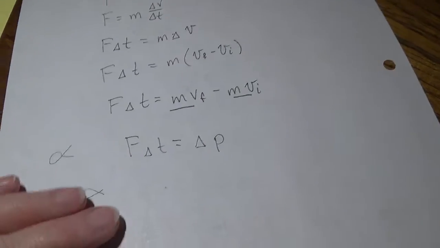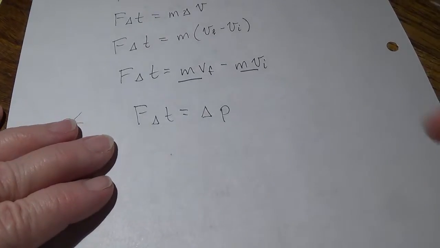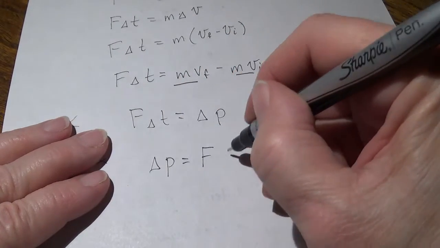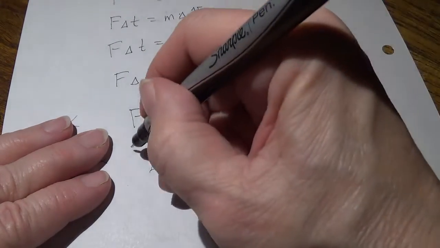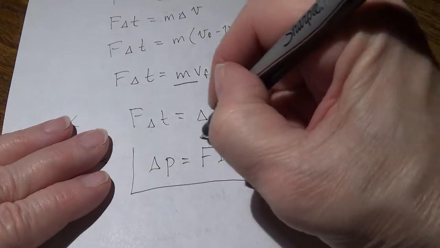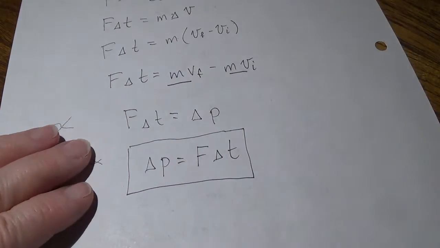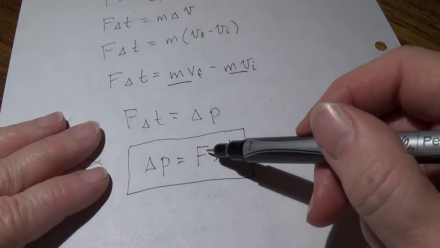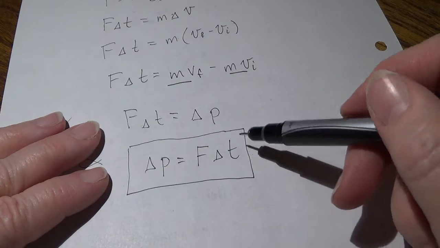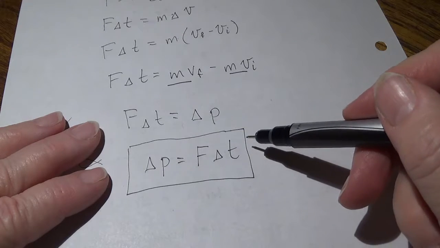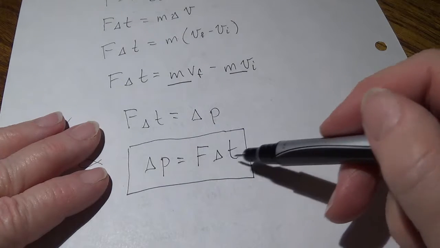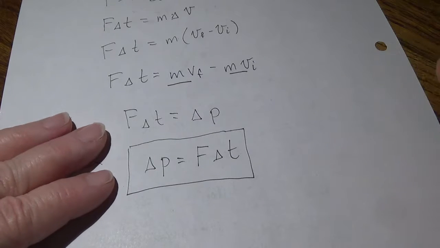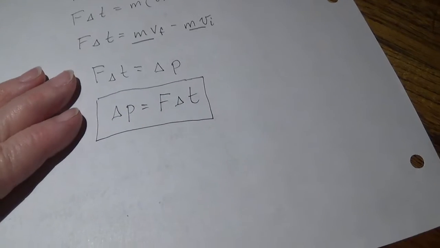So I'm going to put the change of momentum here on the left. Let's do a switcheroo. And this is the helpful equation that will guide the rest of our problems for today. So change in momentum equals force times change in time. Sometimes I call that the fat equation because it sort of looks like the word fat, but that's just my rendition. Don't try that with any other teacher or physics course.